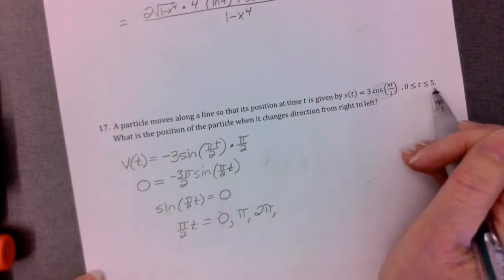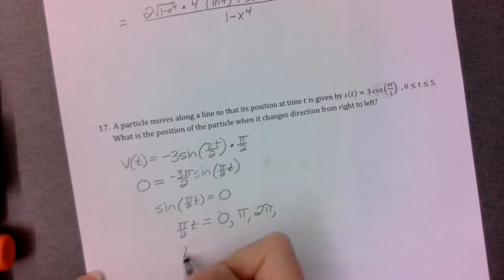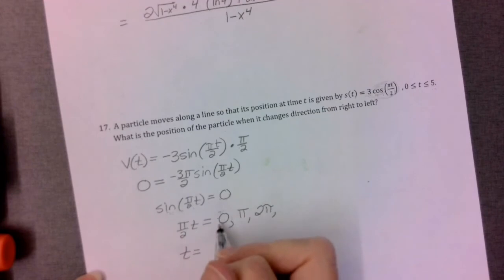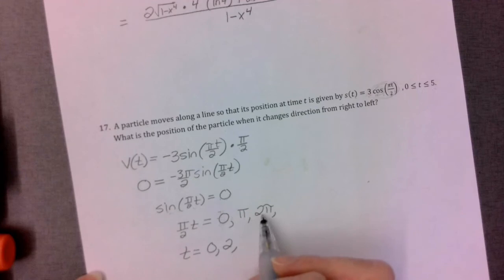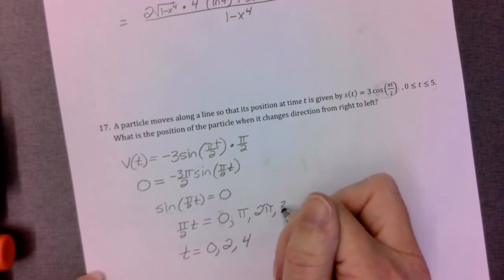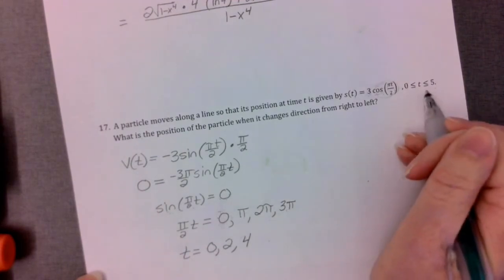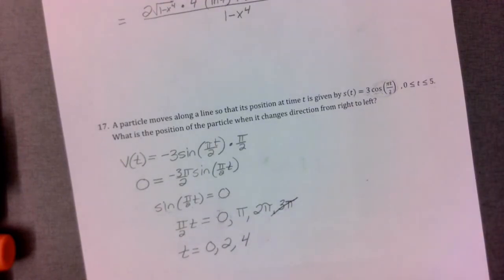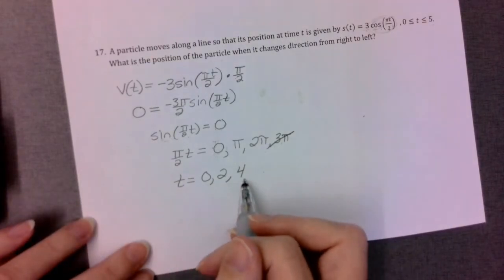I want to keep in mind my domain here. So I'm going to put a comma and kind of wait. t equals, multiply by the reciprocal, so 2 over pi times 0 is 0. 2 over pi times pi is 2. 2 over pi times 2 pi gets me to 4. And if I had done the 3 pi, that would have given me 6, which is outside of the domain. So I'm going to stop after the 2 pi. My t values are 0, 2, and 4.